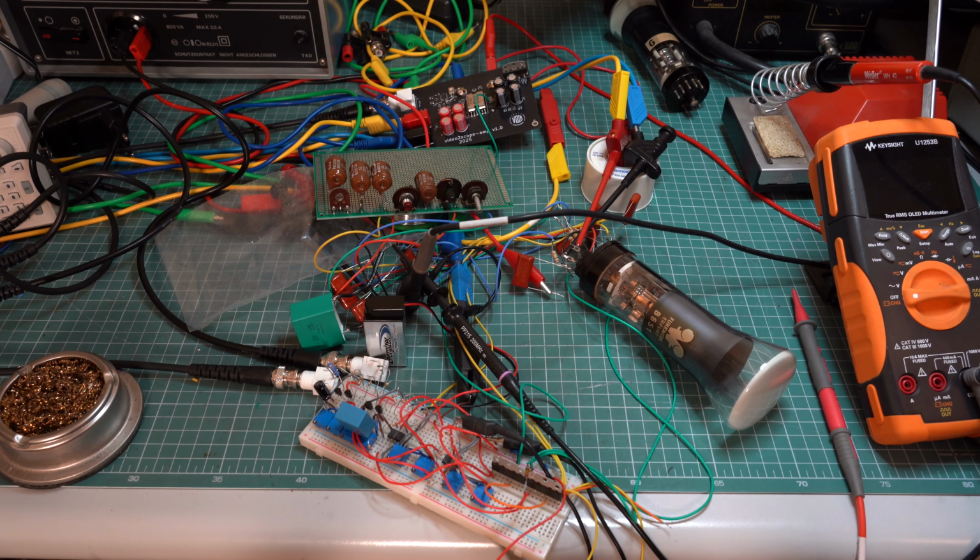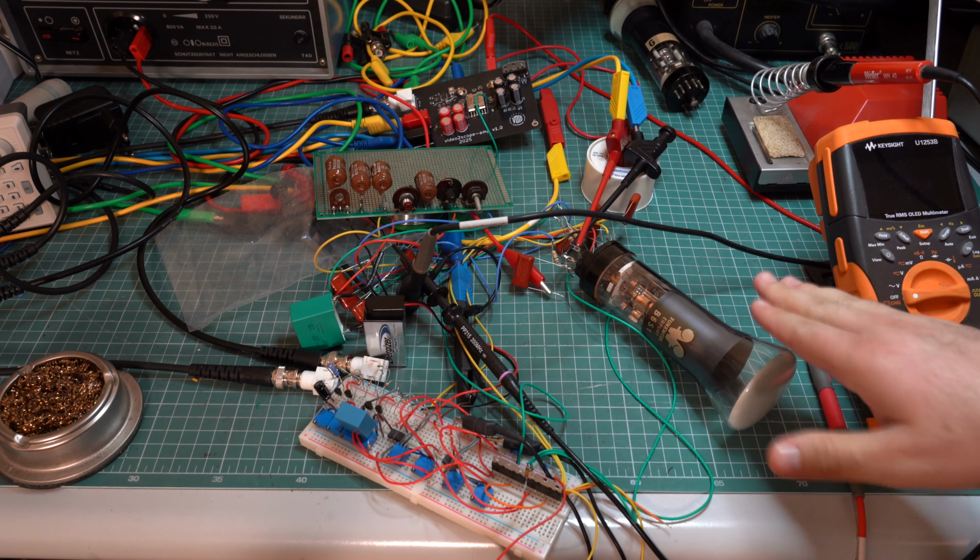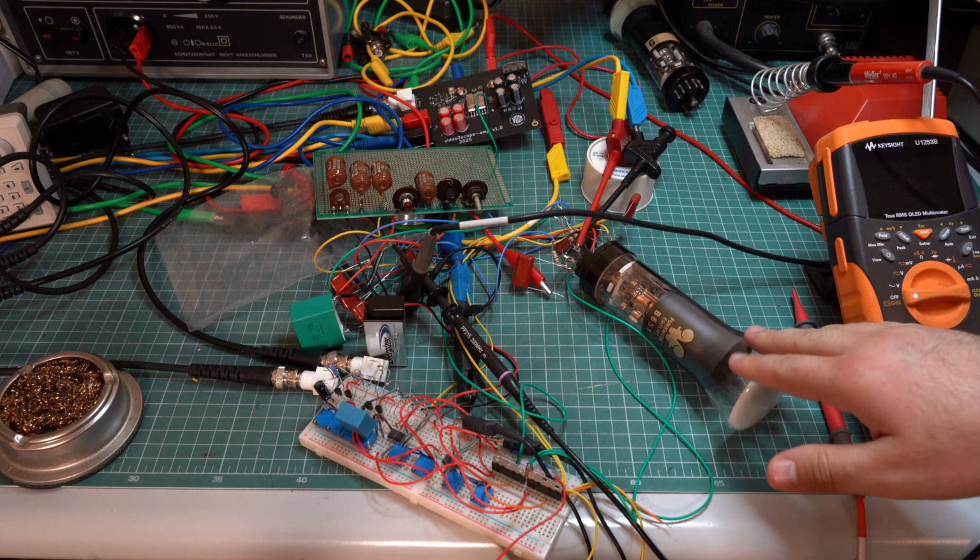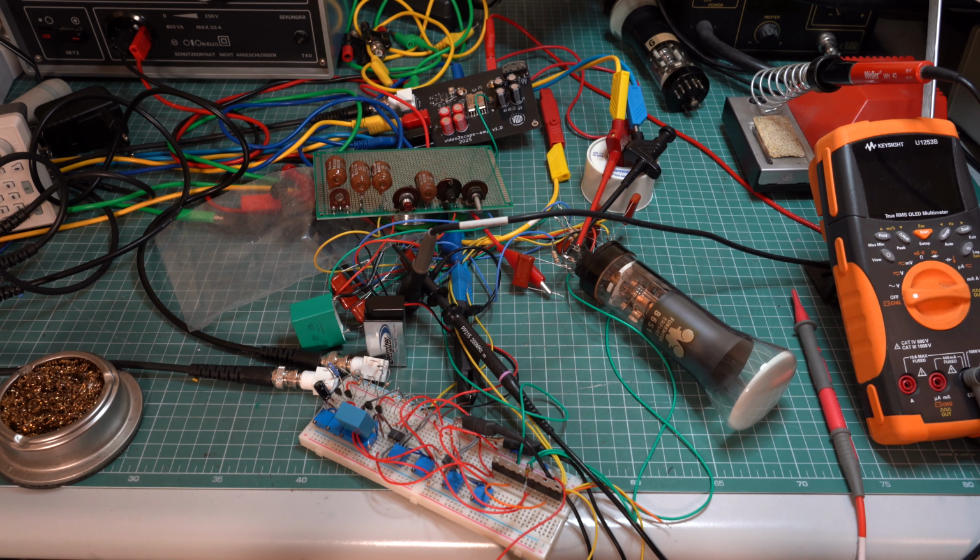To turn that into a standalone project, first of all we need to bias the CRT, and this was presented in the previous video. And then we no longer have the luxury of the internal amplifiers of the oscilloscope, so we have to build our own video amplifier and deflection amplifiers in order to get a picture onto this CRT. That's because the CRT needs high amplitudes in order to produce such a picture.